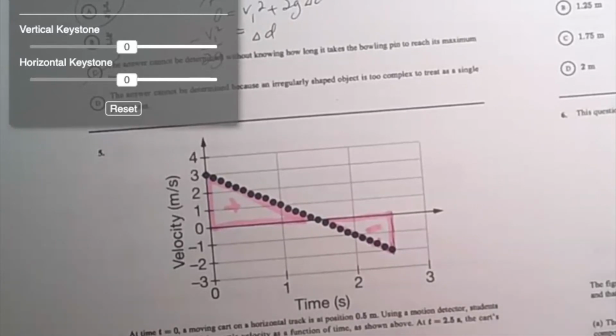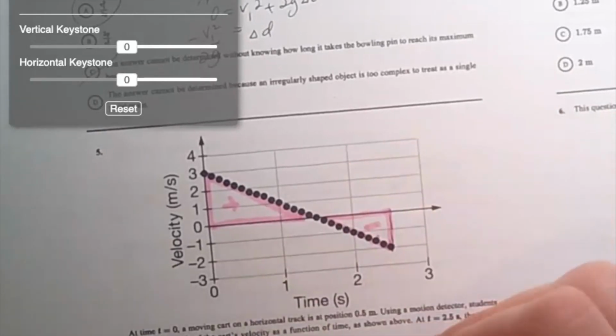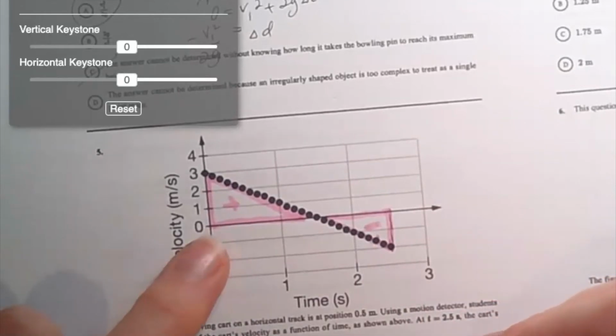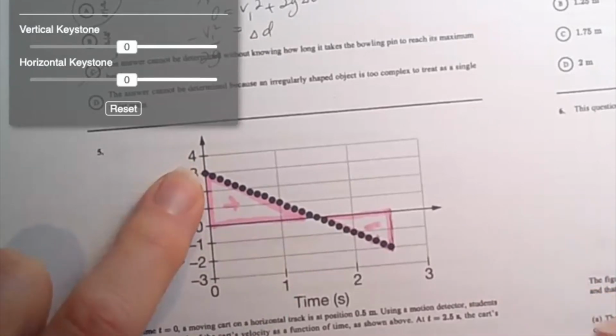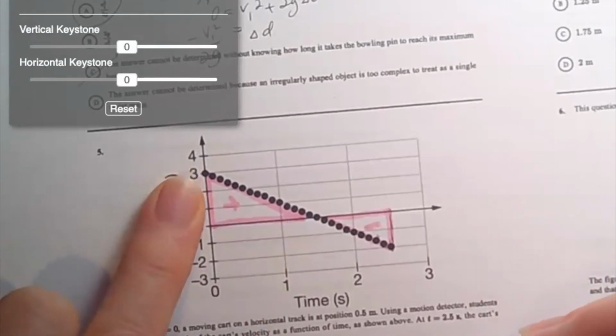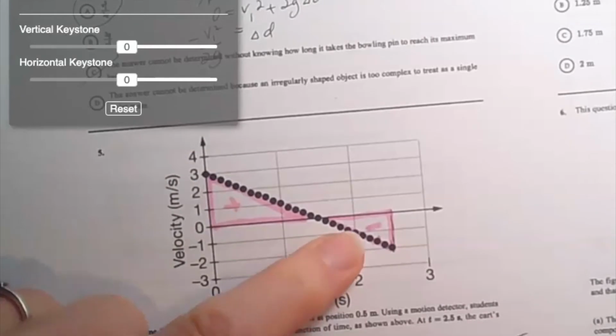Okay, so all we need to do is find out how far it went, and then we can do this quantitatively. So I'm going to find the area that's positive. I'm going to do 1/2 times the base, which is about 1.5 seconds, times the height, which is 3 seconds. So that gives me 1.125 meters. So add that to 0.5 meters and you get 1.625. So that's somewhere over here, 1.625 meters away. Then this is going to subtract from it.